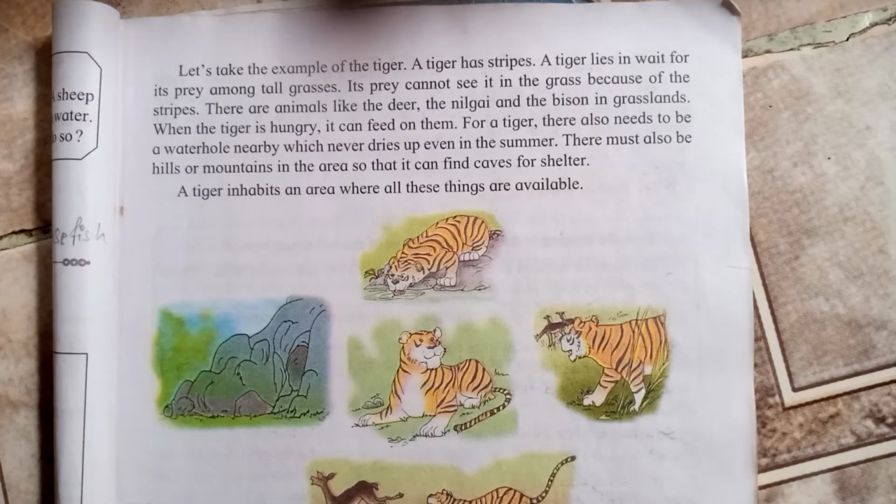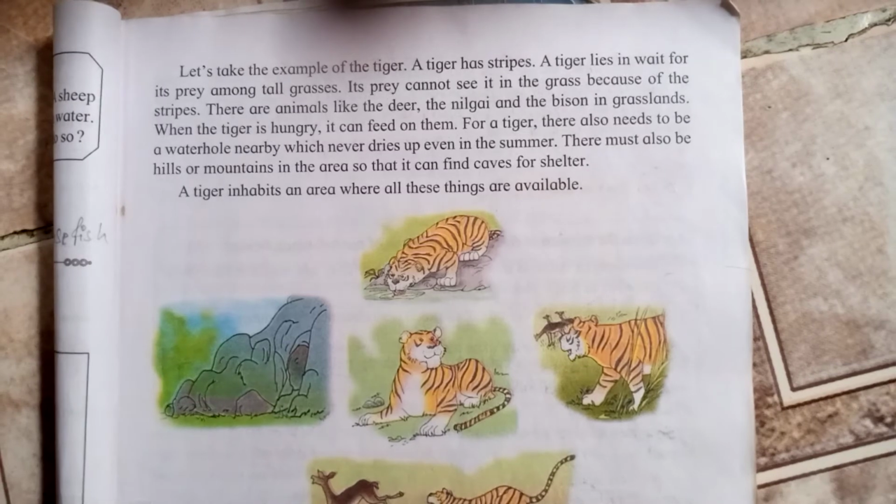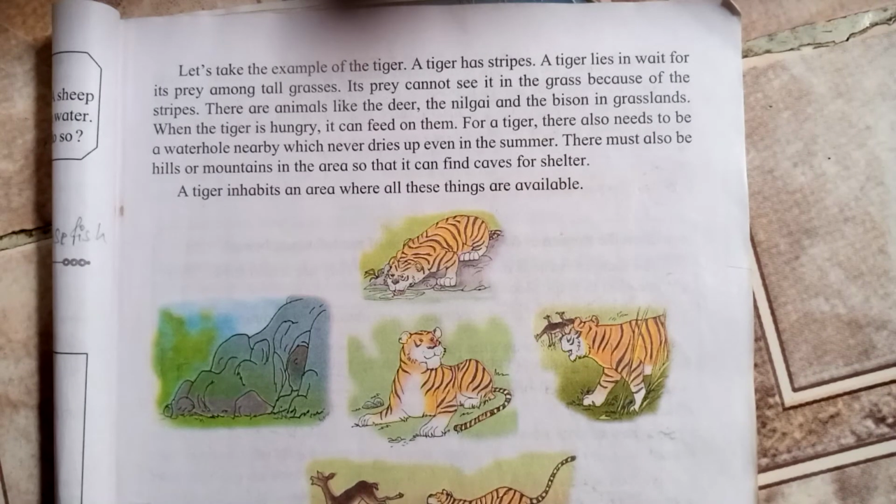There are animals like deer, nilgai and bison. Those animals we can find in grassland. When the tiger is hungry, what happens? It can feed on them. When the tiger is hungry, it starts eating them. Okay, the tiger also needs water. We can find the tiger in the tall grass area where a water hole is there. Whenever the tiger wants to drink, the water hole should be near. In such a place only it will stay.